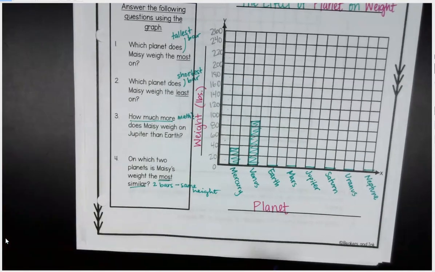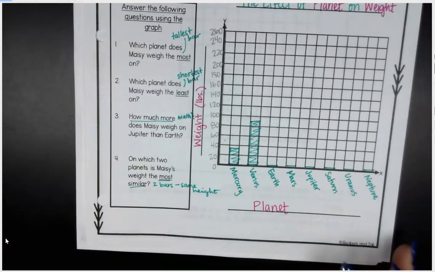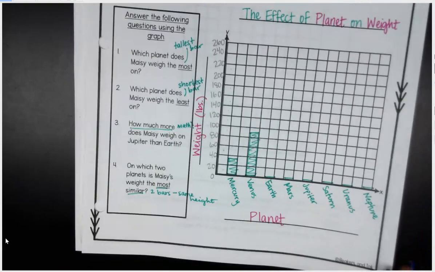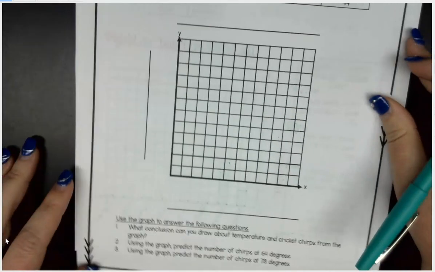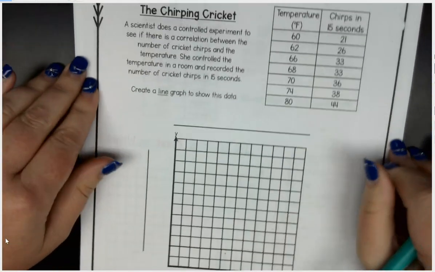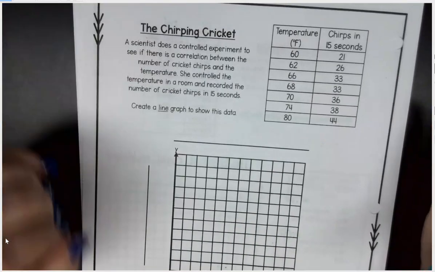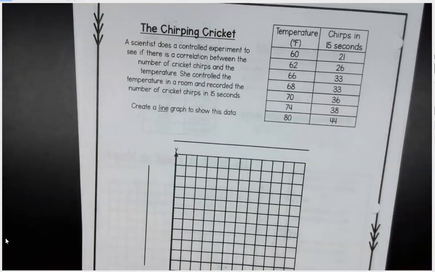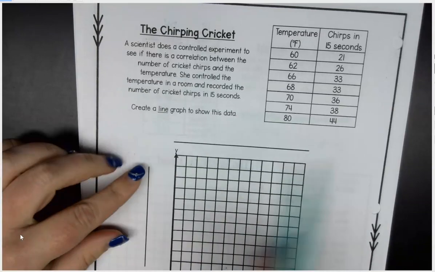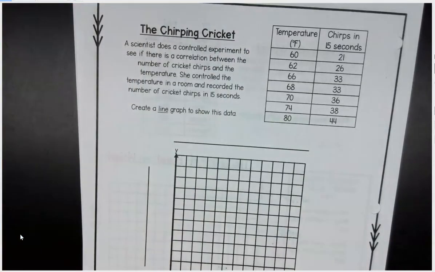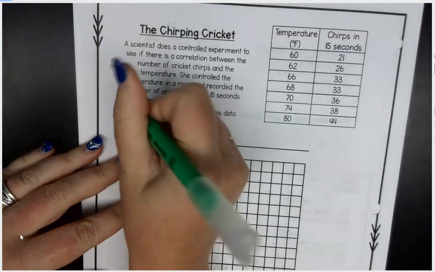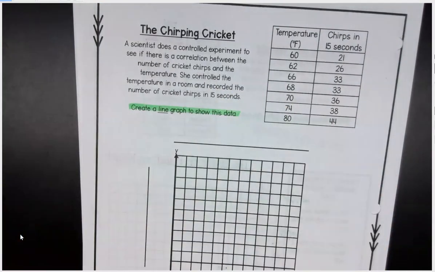So this just kind of gives us a snapshot of how we can use graphs and data tables to figure out the information. I do want to talk to you real quick about the backside. So this one is on a chirping cricket, which I'm sure you all are very interested in. So a scientist does a controlled experiment to see if there is a correlation between the number of cricket chirps and the temperature. She controlled the temperature in a room and recorded the number of cricket chirps in 15 seconds. This time, the biggest difference from the front to the back is that we are going to be creating a line graph.